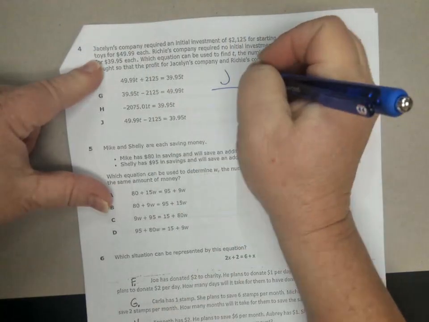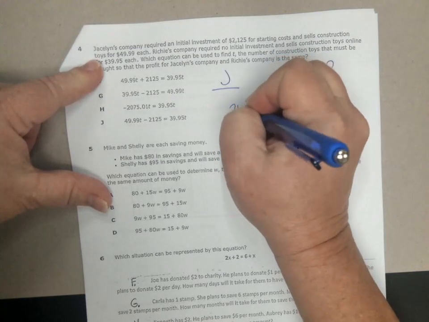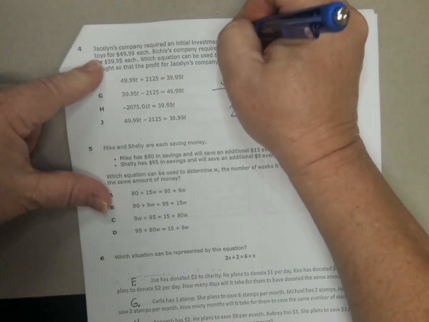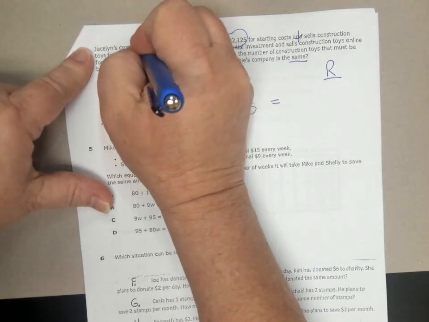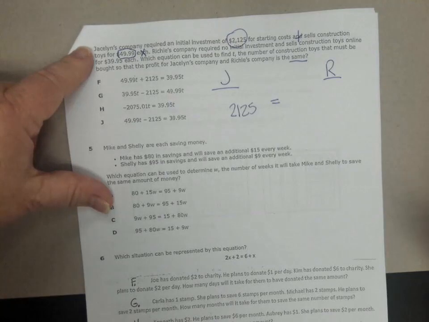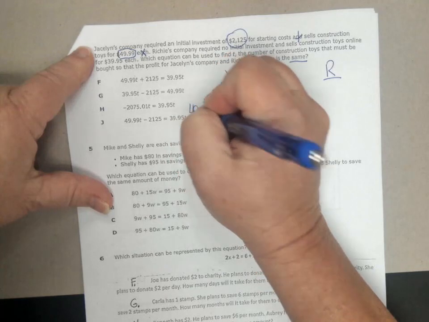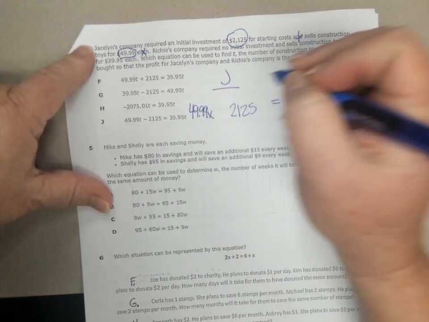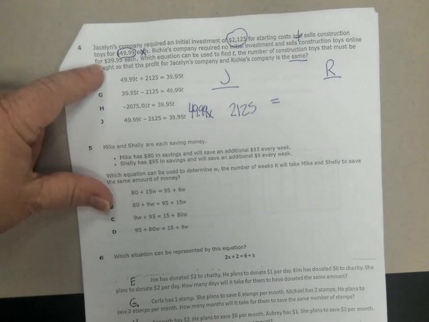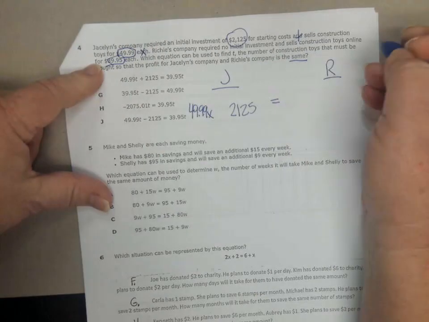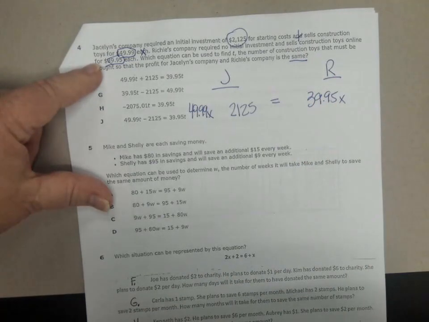An initial investment of 2125, and they want the profit to be the same. So Jocelyn has the 2125, and sells toys for $49.99 each. The each means that's what we're multiplying. So we're going to have 49.99, and they are using T. I just always use X. Richie's company has no initial investment and sells the toys for $39.95 each. They want to know when they're going to be the same.